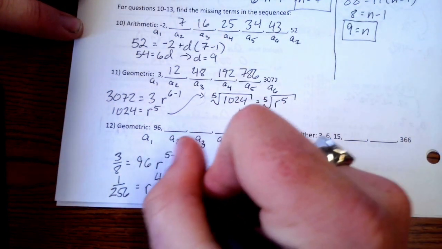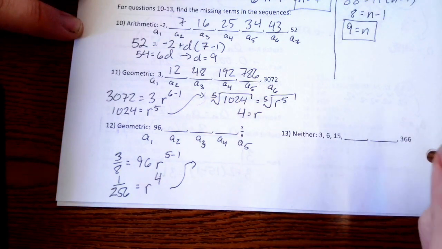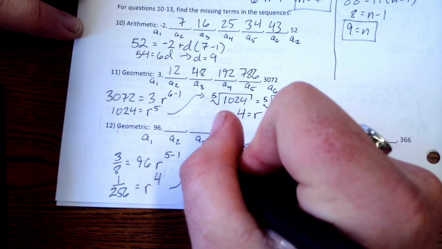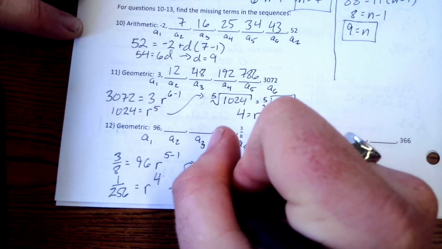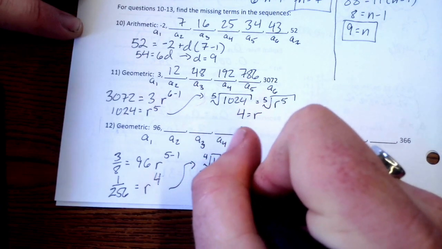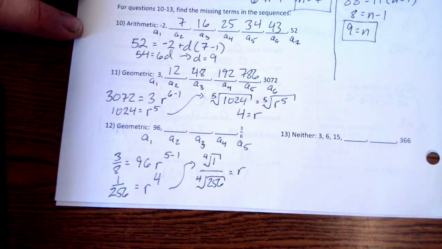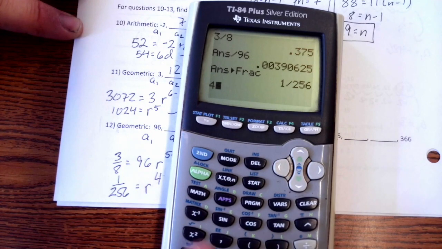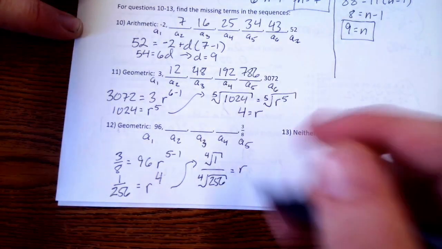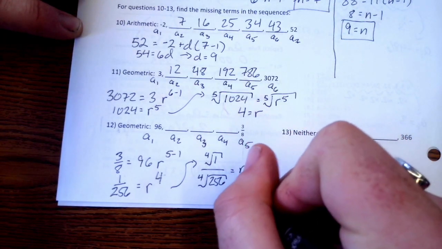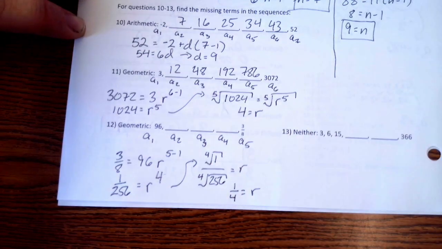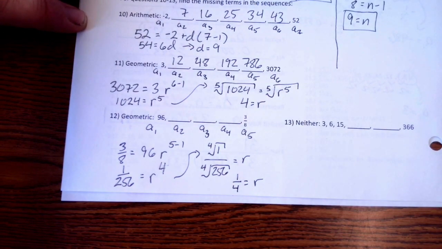And again, when you're taking the root of a fraction, you're just taking the fourth root of the top separately from the fourth root of the bottom. So the fourth root of just the 256 part is 4 for the bottom of our fraction, so our common ratio is 1/4. Again, multiplying by a fourth is a lot like dividing by 4.